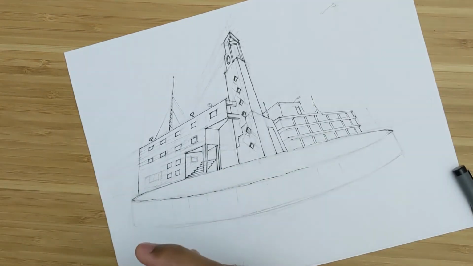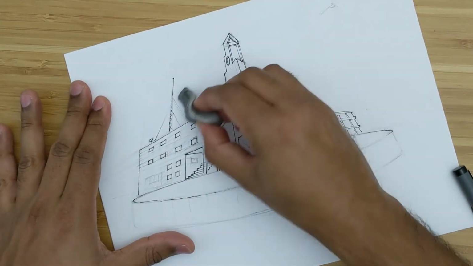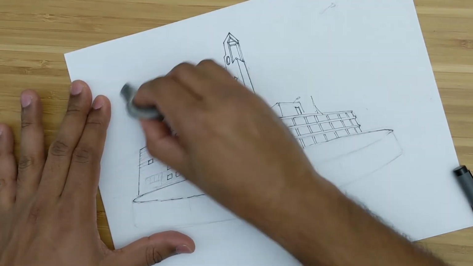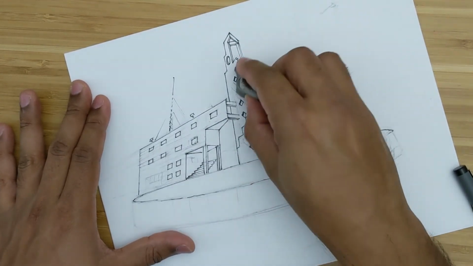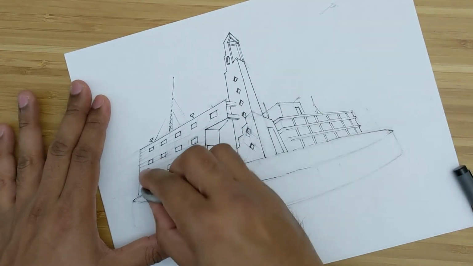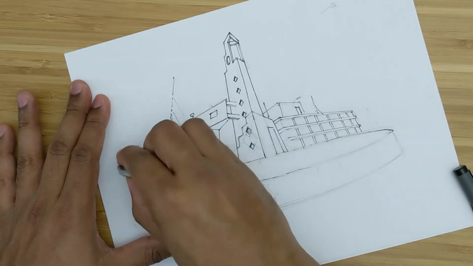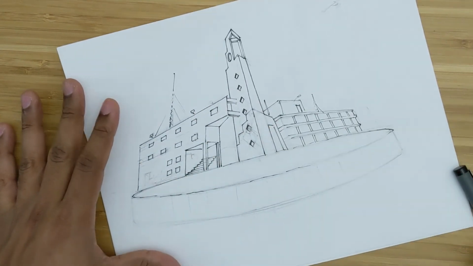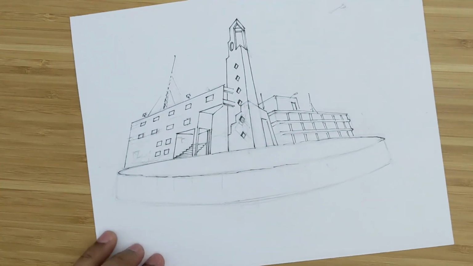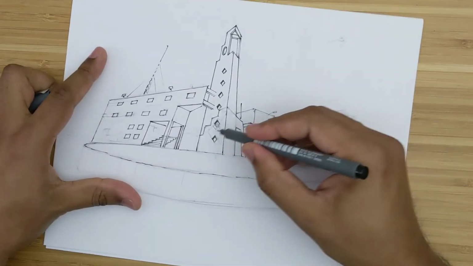Everything looks good. We can erase some of the lines now. Yeah, and we can ink it.